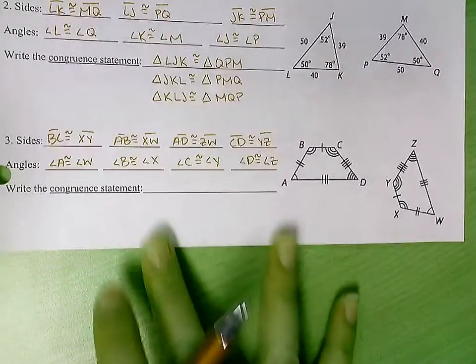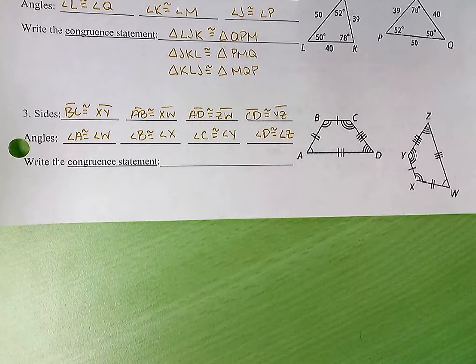You go A, B, C, D. That's what I did. W, X, Y, Z. That's all I did. All right, so it's okay. Check your answers. Again, you could flip-flop your letters, okay? But they should still be congruent to those same sides. Your angles should be correctly stated.